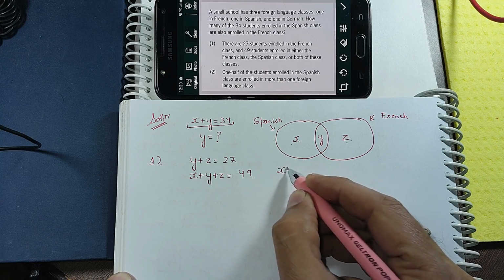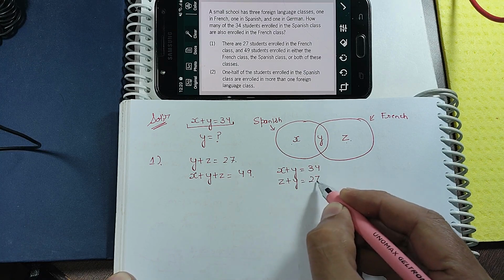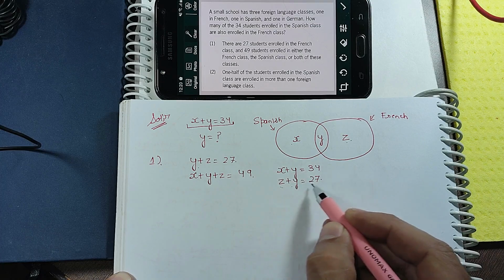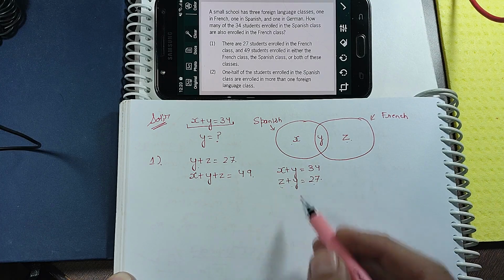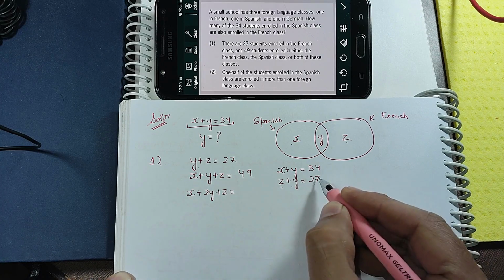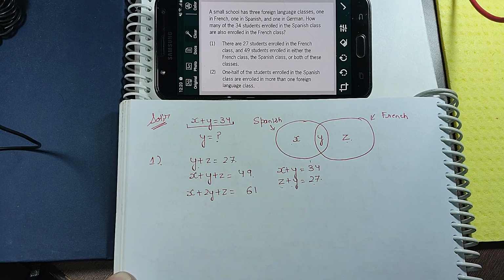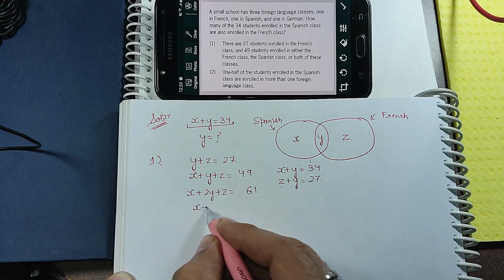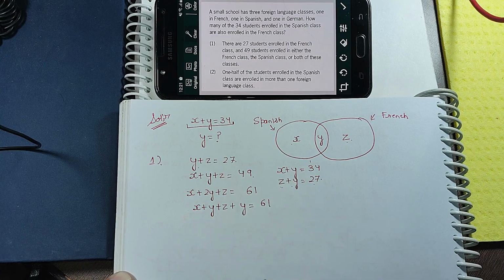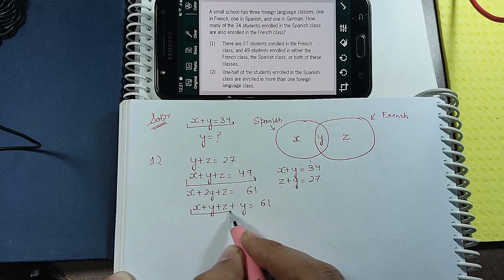Now X plus Y is equal to 34, from the main statement, and Z plus Y is equal to 27, from statement 1. Now if I add these, I get X plus 2Y plus Z is equal to 61. Or I can write this as X plus Y plus Z plus Y equal to 61. But I know X plus Y plus Z is equal to 49, so I'll put this value over here.